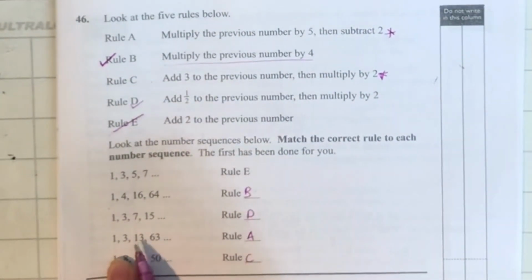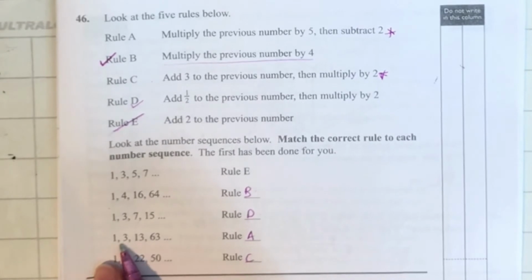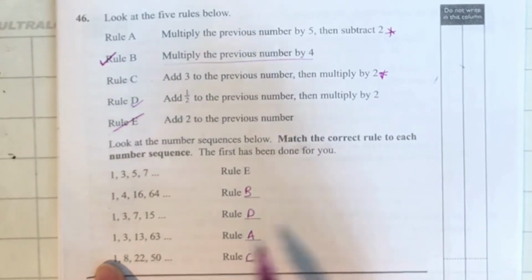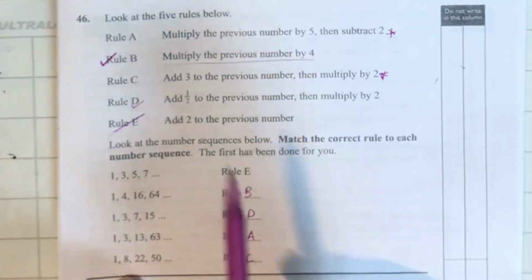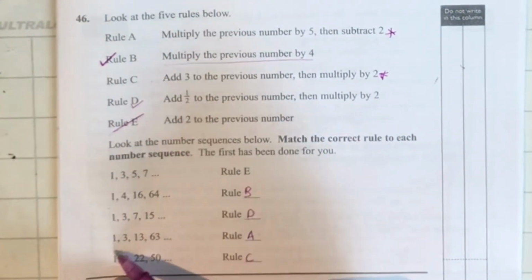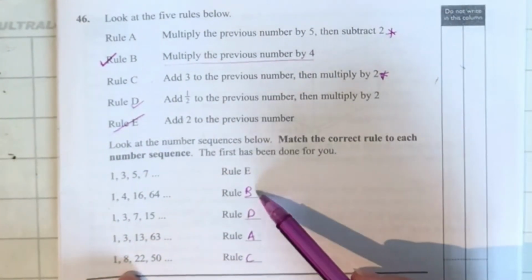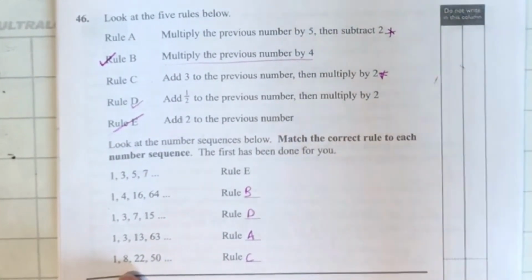So with this one, do you multiply by 5 and then subtract 2? So 1 times 5, take away 2 is 3. 3 fives are 15, take away 2 is 13. So that's rule A. So that leaves you with rule C, but just check really quickly. Add 3, so 1 plus 3 gives you 4. 4 twos are 8. So rule B, rule D, rule A and rule C.